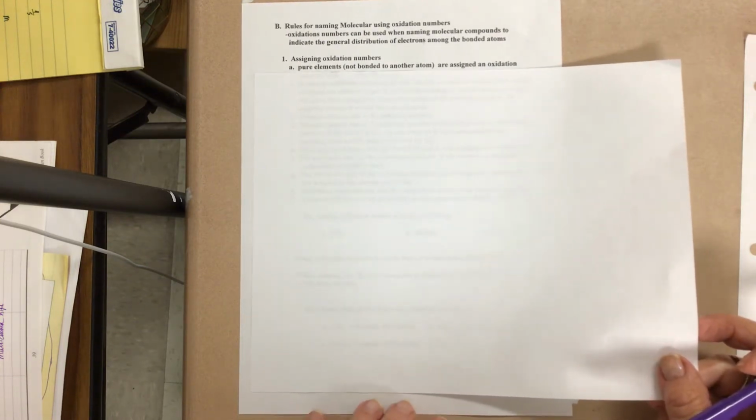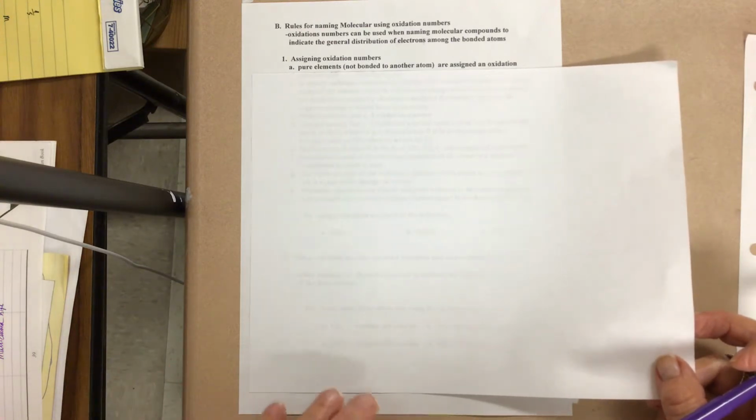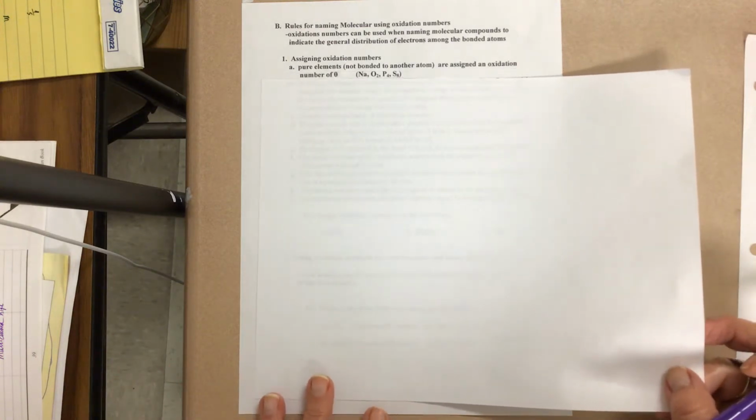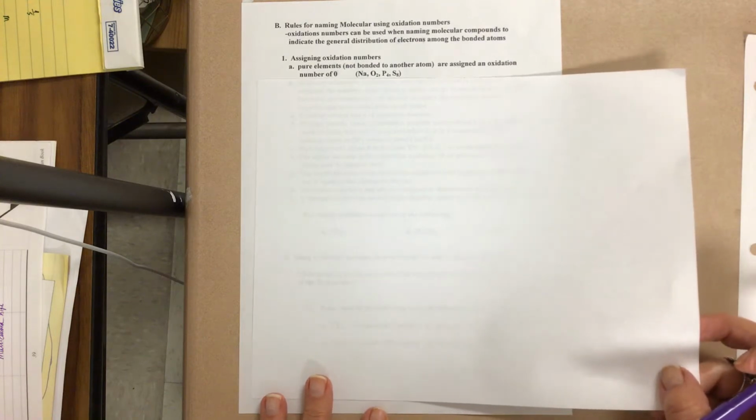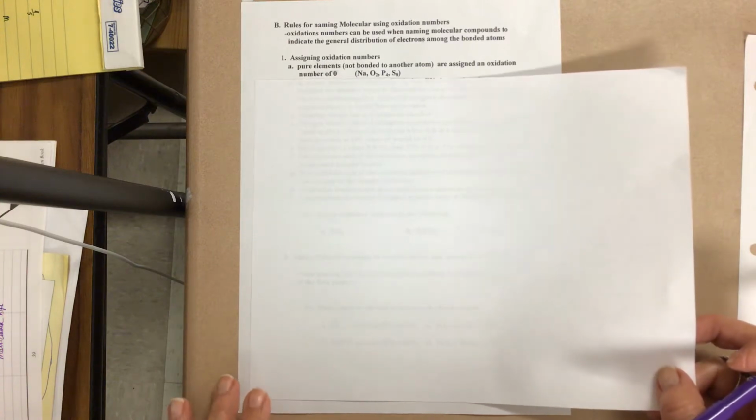Pure elements, so that means they're not bonded to another atom, like O2, Cl2, are assigned an oxidation number of 0. So Na, if it's by itself, O2, P4, S8, they would all have an oxidation number of 0 if they're not bonded to someone else.